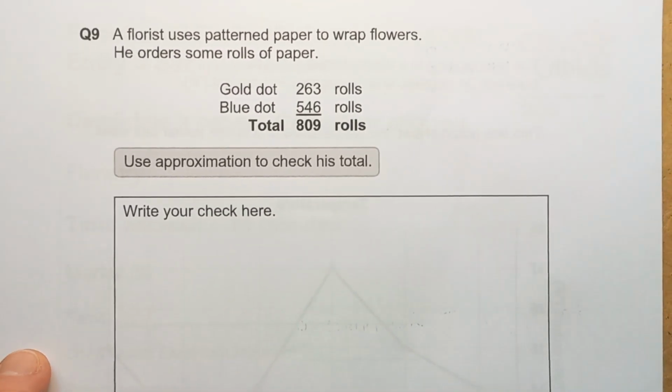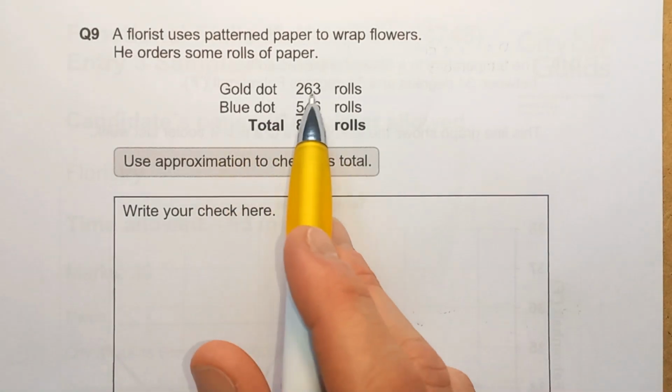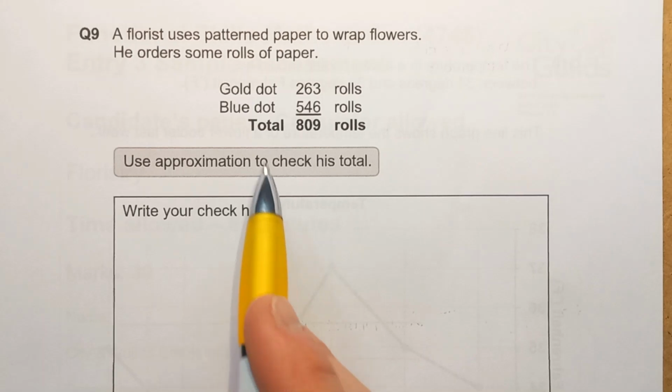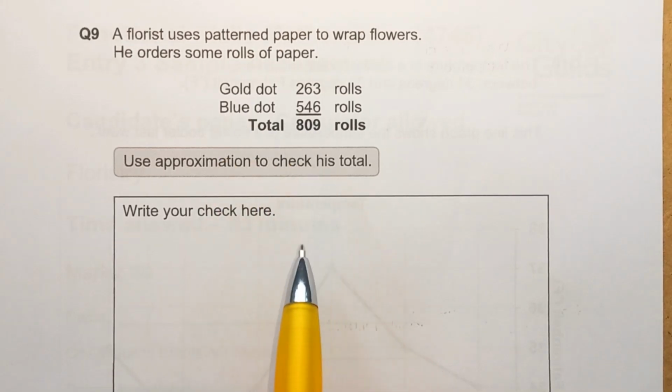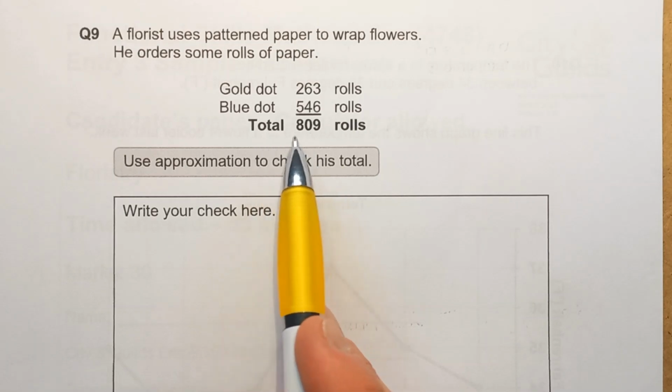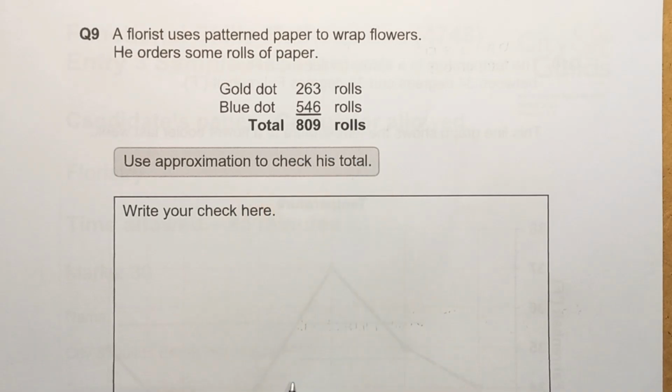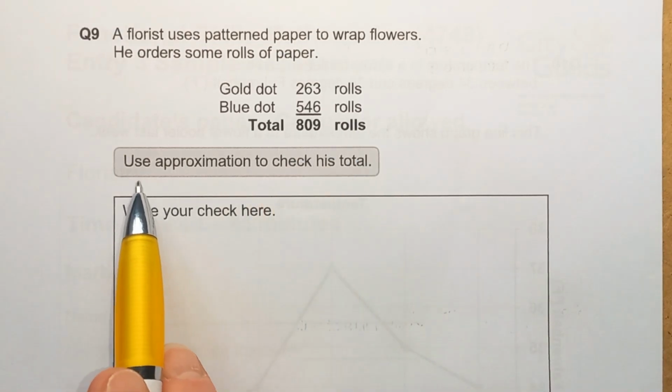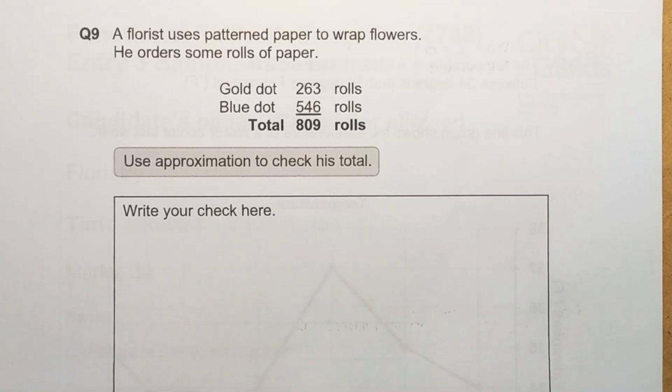Right, question 9. A florist uses patterned paper to wrap flowers. He orders some rolls of paper. I've got gold dot paper, 263 rolls, and blue dot paper, 546 rolls. And he said that the total is 809 rolls. Now they're asking us to use approximation to check his total.